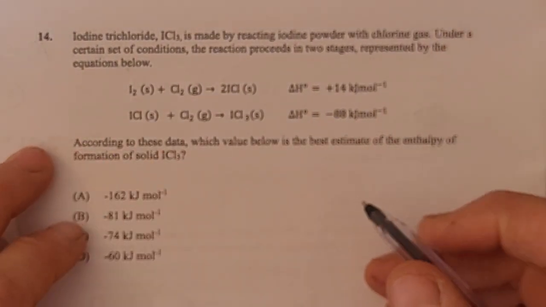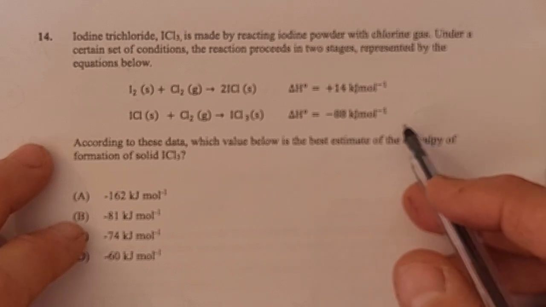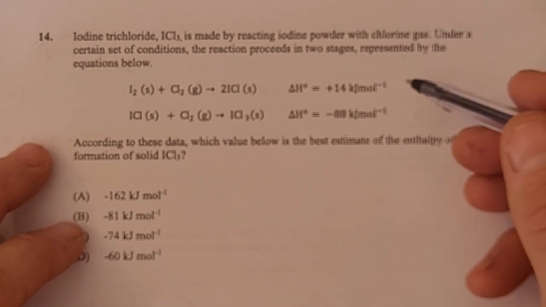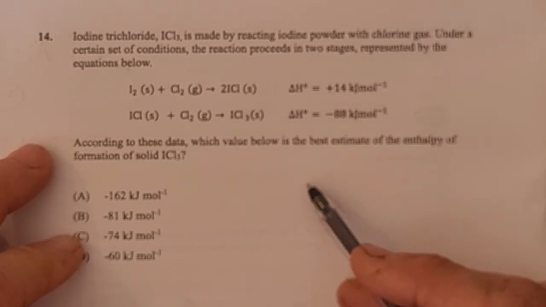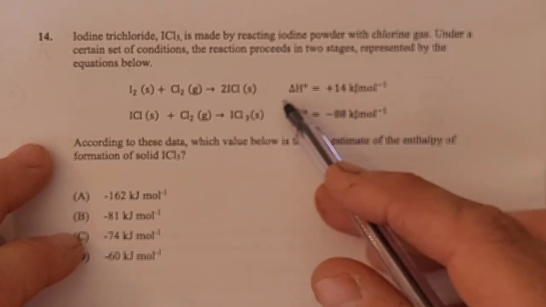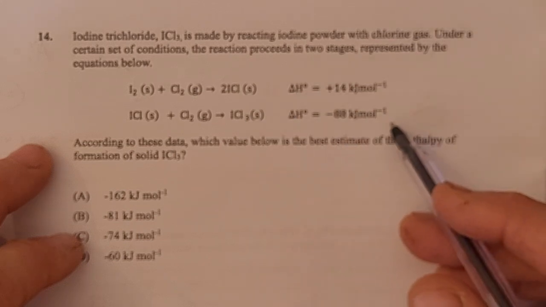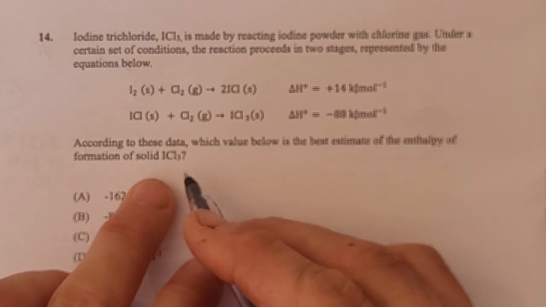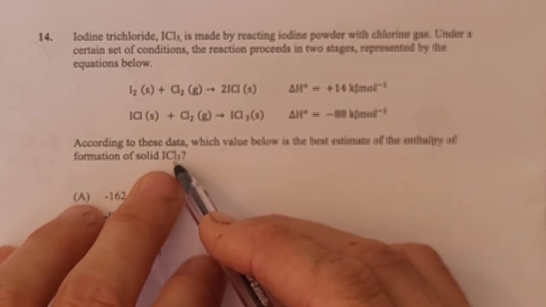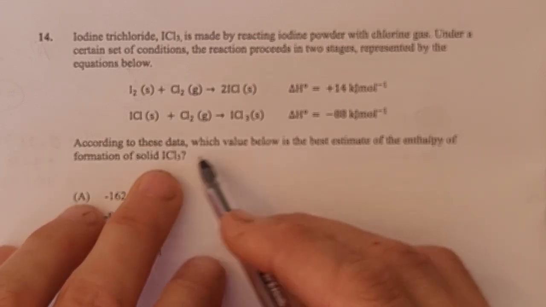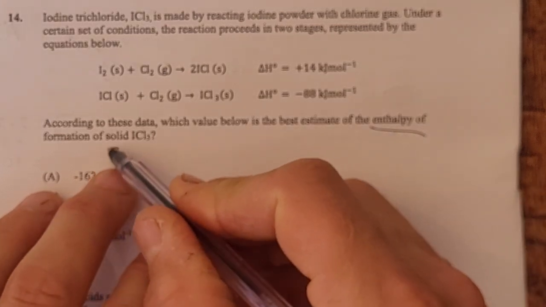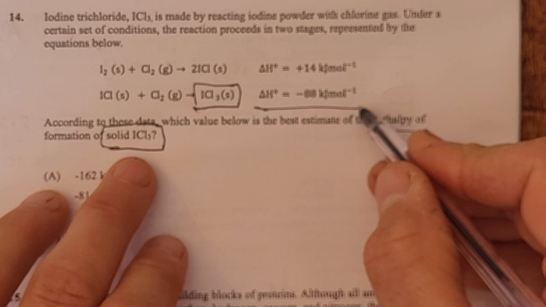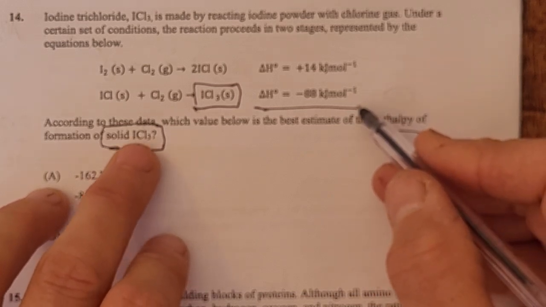Iodine trichloride. All right, so we've got two equations showing the energy. This is Hess's law calculations. Now the question was though, according to this, what's the best estimate of enthalpy of formation of this solid, which is that. So how do we get to that? We know this step is exothermic, okay.